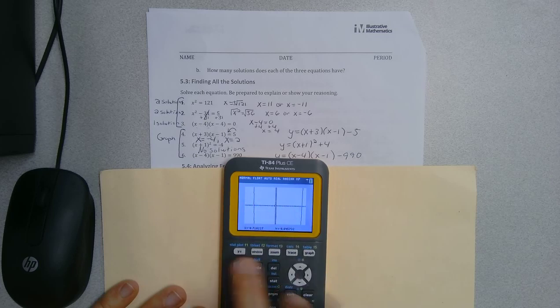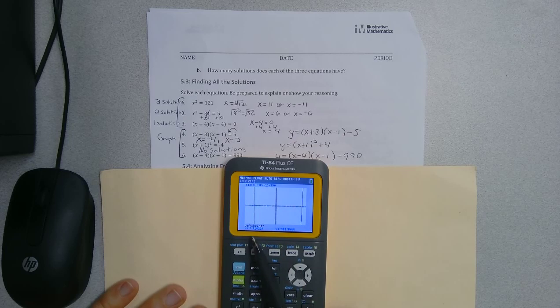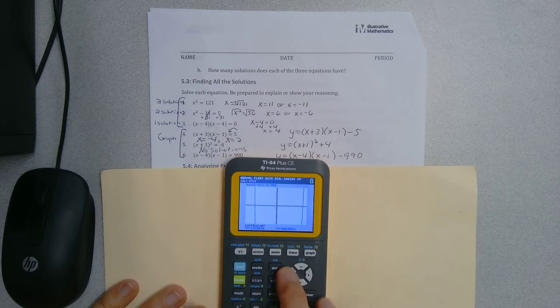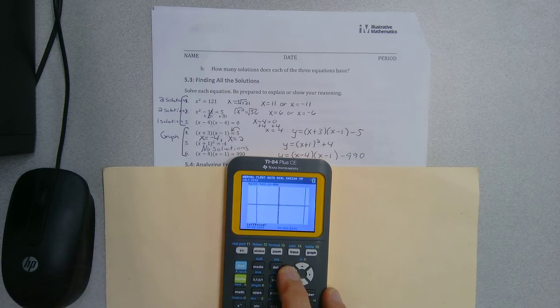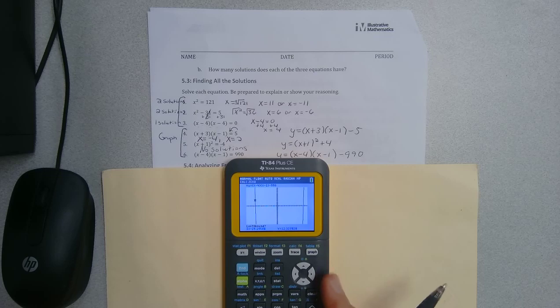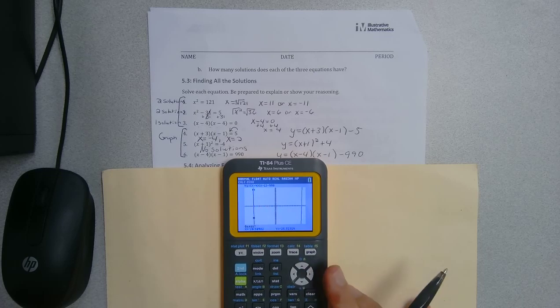So I'm going to calculate my 0. And then I notice x is at negative 0.7, so I'm going to just keep moving to the left until I see the cursor pop up there. Oops, and there it did. And then I got to move it to the right.